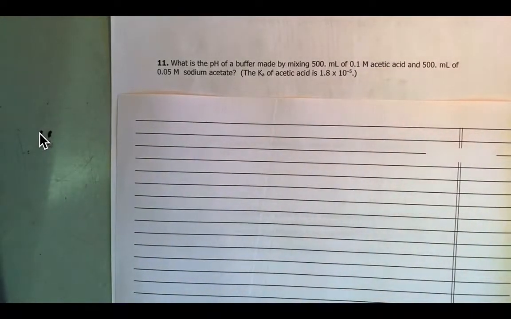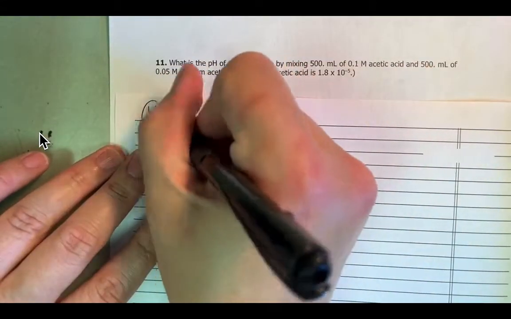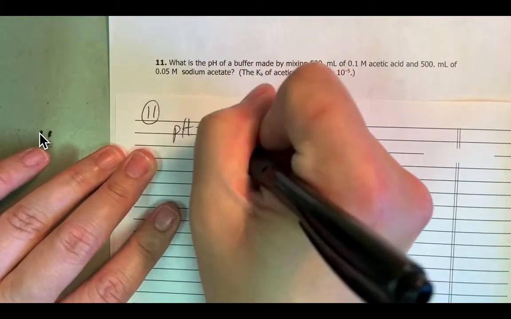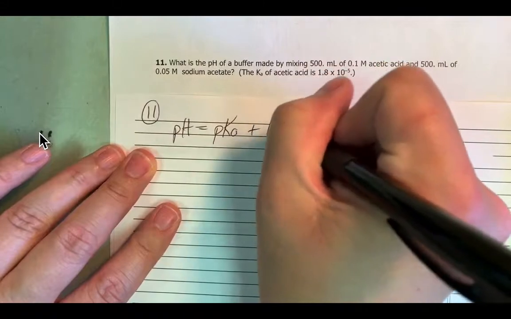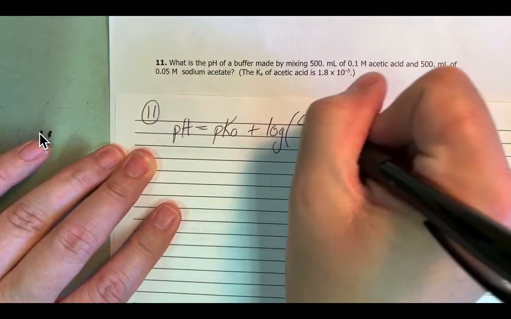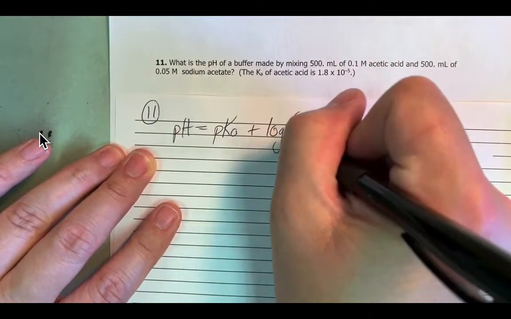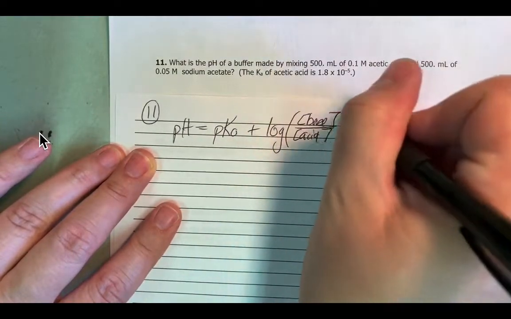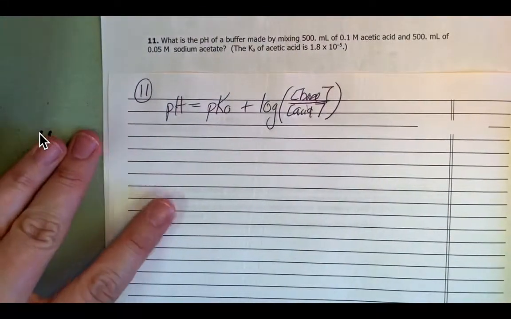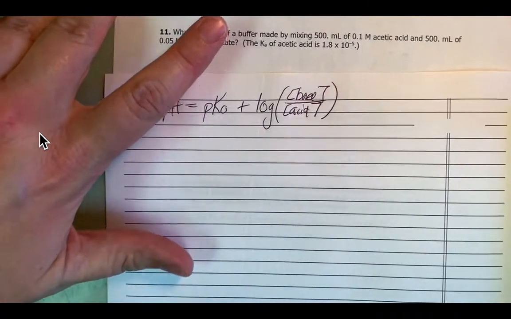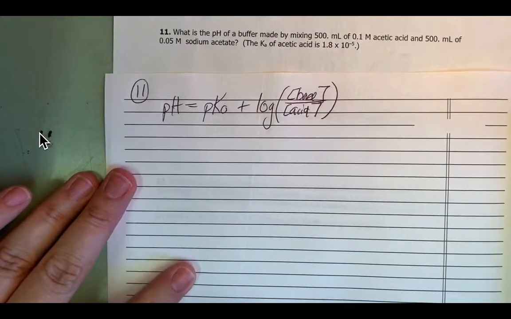All right, and this next one, it's another buffer problem. We're ultimately going to use pH equals pKa plus log concentration of base over concentration of acid. But we're going to have to do some work to get some of the pieces for that. The easiest work to do is figure out the pKa.